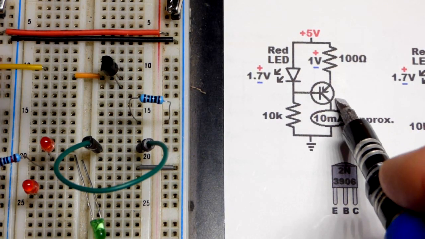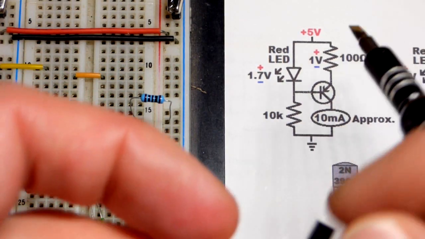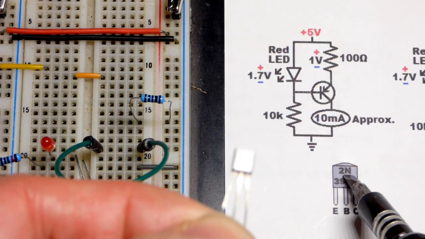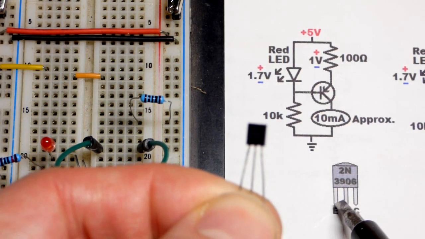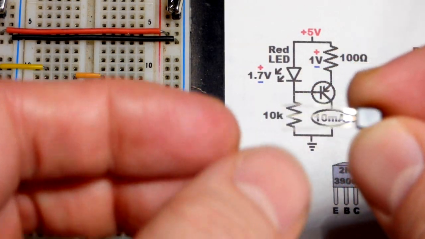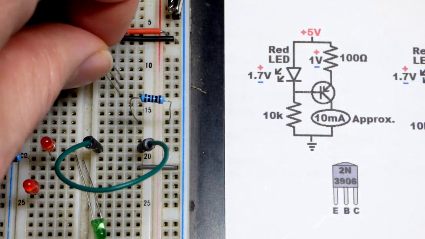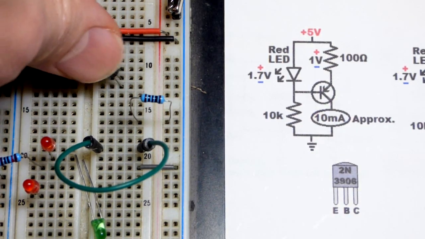We have a PNP bipolar junction transistor right there. It starts with 2N. It's a 2N3906 I'm using. If you use a different transistor that doesn't start with 2N, it will likely have a different pin layout. But in any case, left pin emitter, middle pin base, right pin collector. I want to put the emitter on top, so I'll just swivel it that way. Emitter's on top, and we will plug it in. So we are going to use the transistor as a current source.